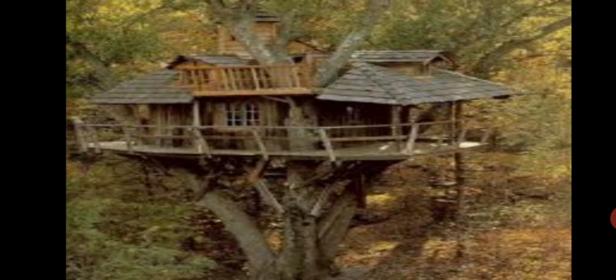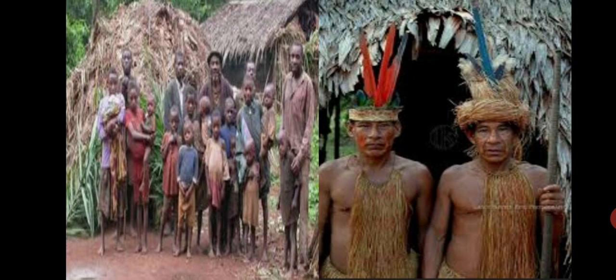Human settlements are few. Human life is dependent on nature. Population is mostly tribal. Houses are built on trees. Tribes like pygmies in Africa, Boro Indians, Simang, etc. are found in equatorial region. So this way we have completed 6 natural regions which are observed all around the world.